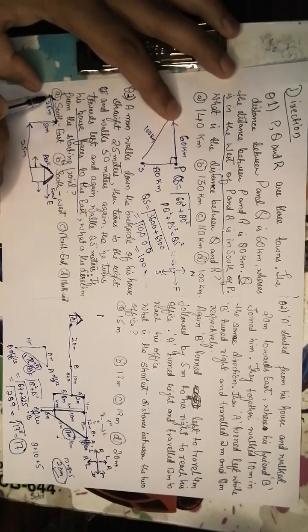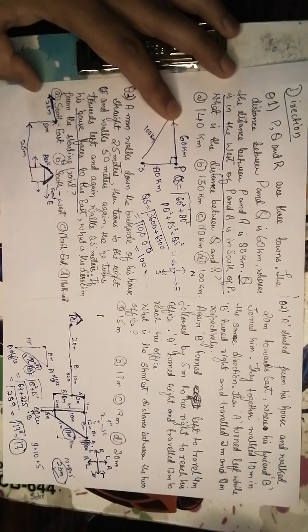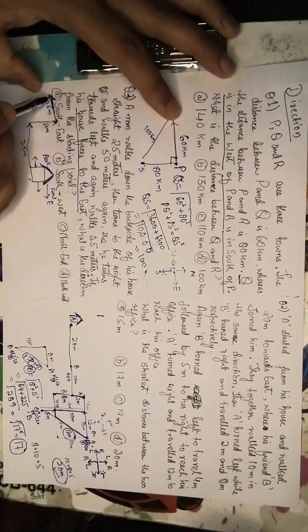You can just understand it now. I have less page, you can understand it yourself, it's a straight line. What is the direction from the starting point? So I have to find this direction.